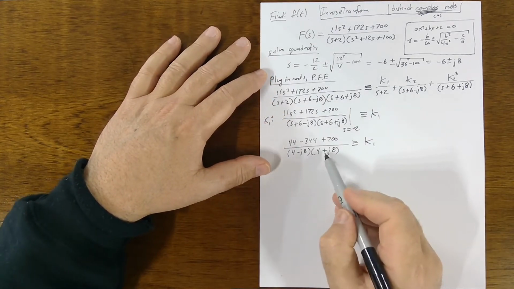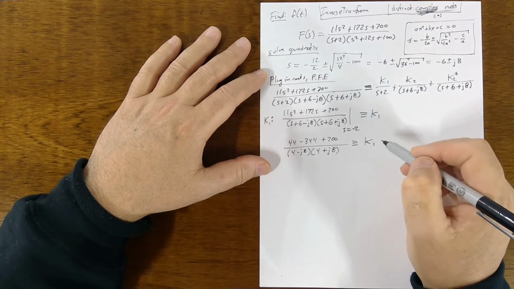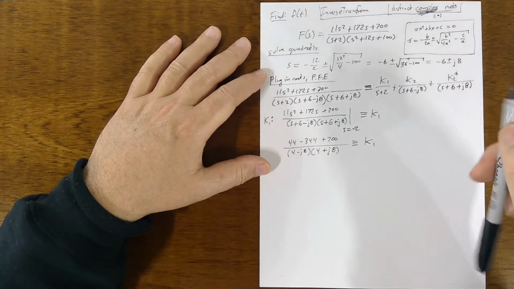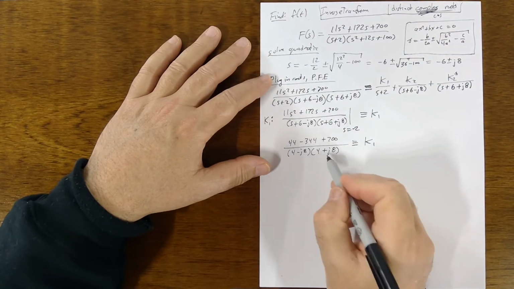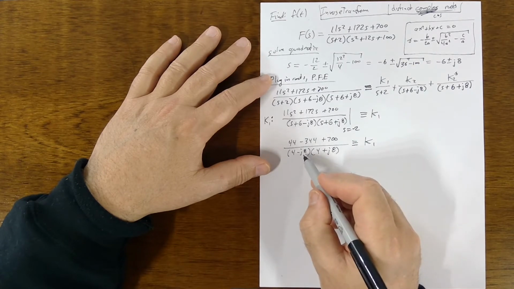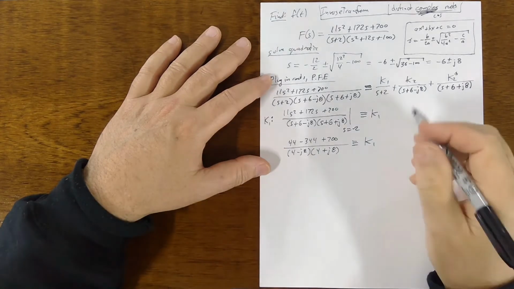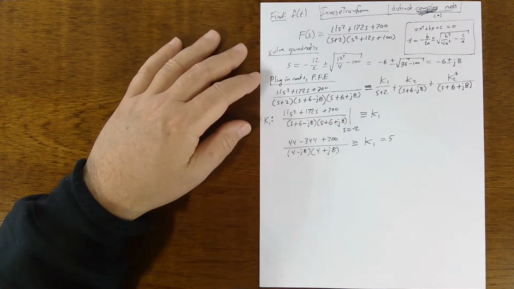And you can sort of see when you multiply these out that the j's are going to go away, right? Because you're going to get j squared, which is minus 1, and then you're going to get a minus j32 term and a positive j32, which will cancel. So the j's are going to go away, and you end up with a real number, which is just 5, right? So a real number.